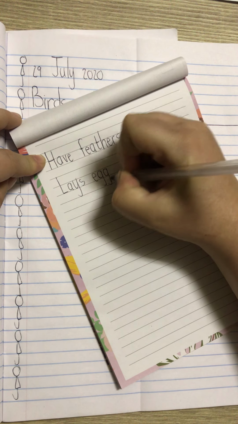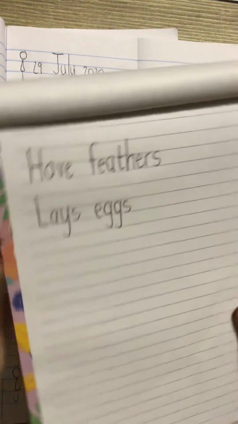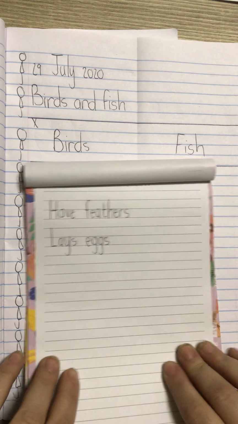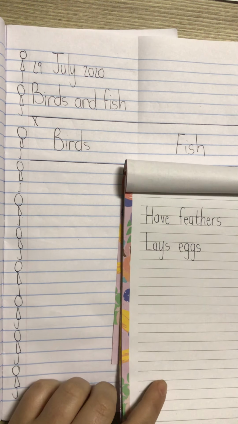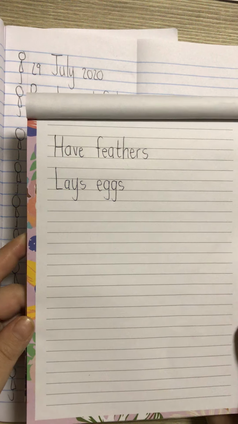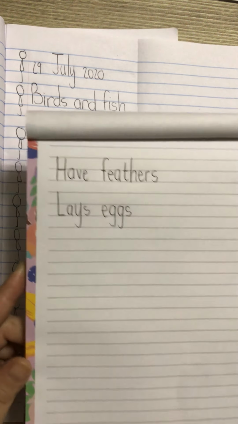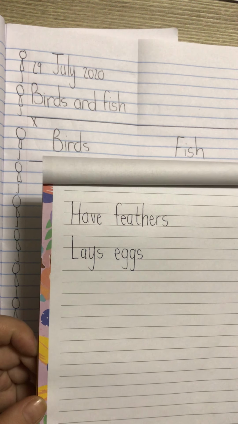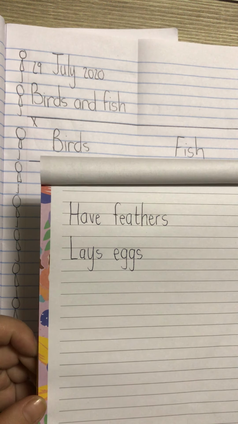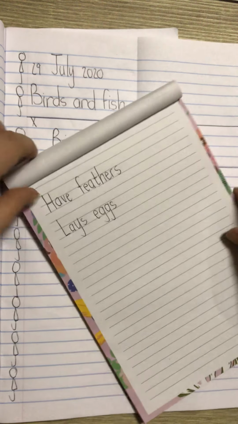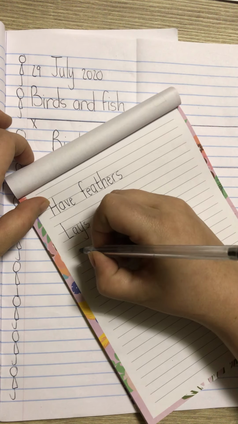Lays eggs. If birds lay eggs, write it under birds. If fish lay eggs, write it under fish. If both do, write it under both. Lays eggs. That's the next sentence you must write. So pause the video and write lays eggs underneath the correct column. Good. Next one.